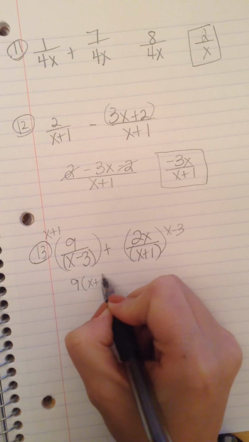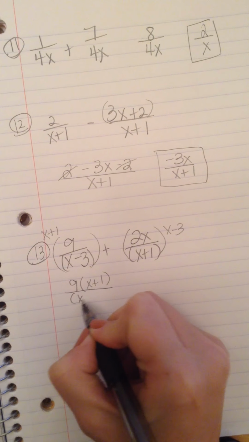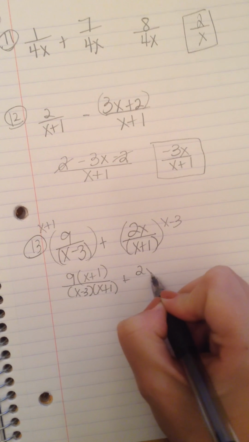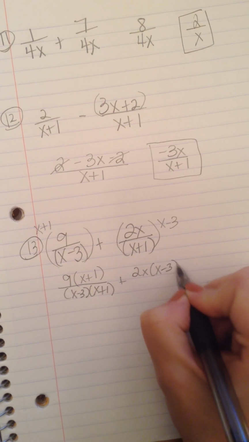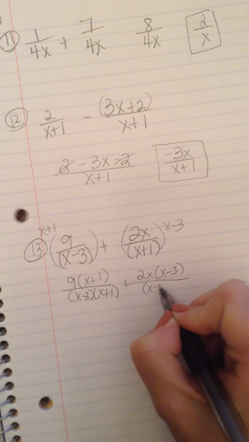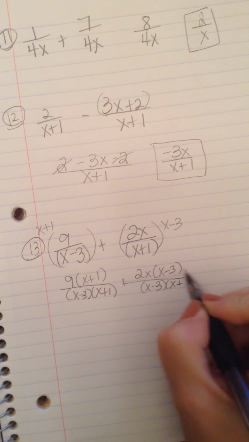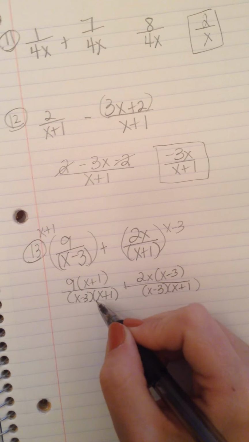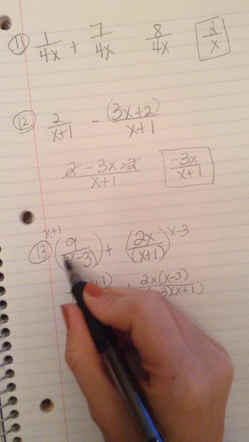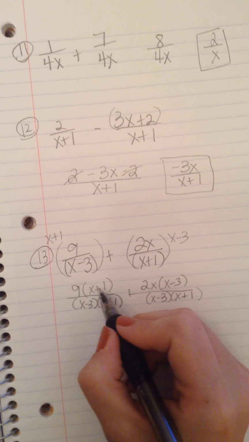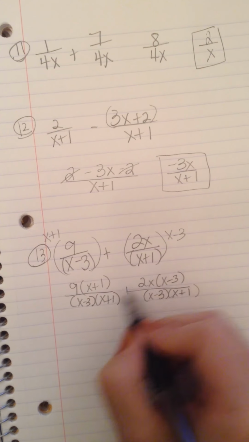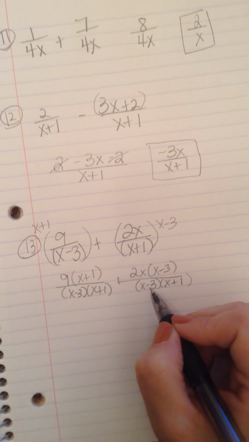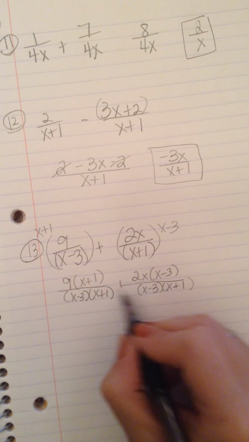9 times x plus 1 over x minus 3, x plus 1, plus 2x times x minus 3 over x minus 3, x plus 1. Now that we have common denominators, we do not want to simplify here. All that would do was then bring us back to here. So we actually have to multiply our numerators. We don't need to multiply our denominators because then we will just have to refactor them later. Nothing will change between our denominators.